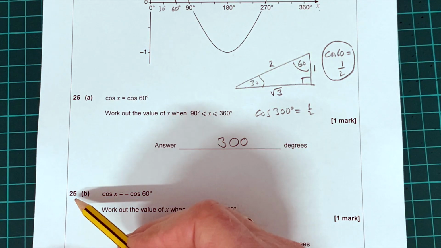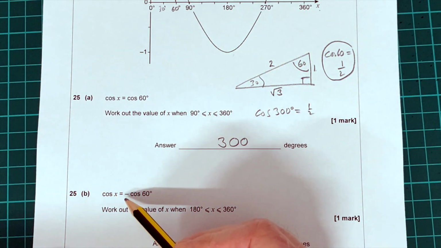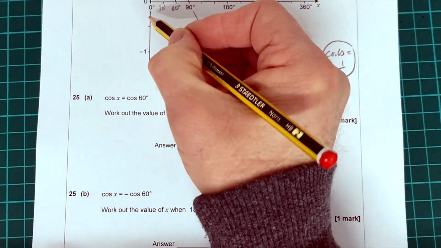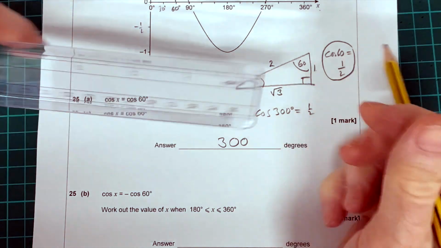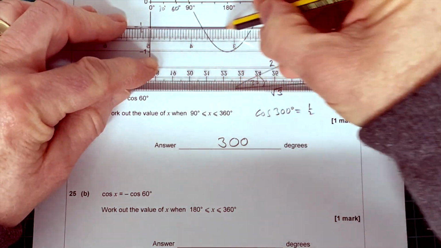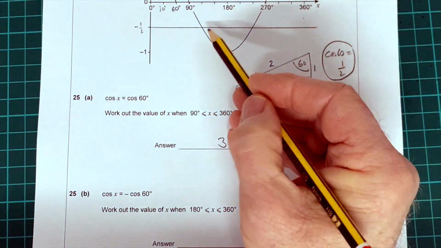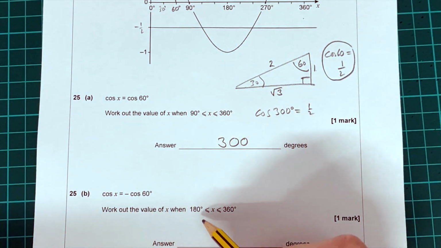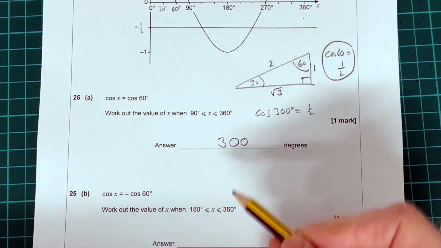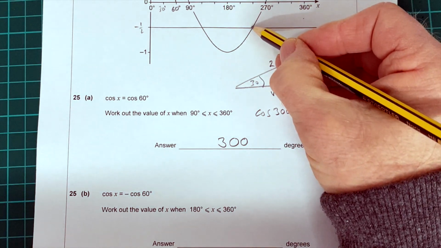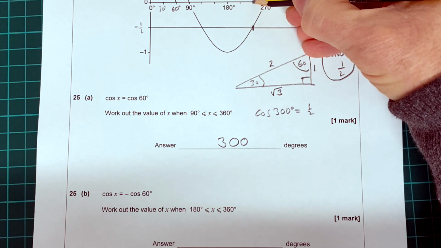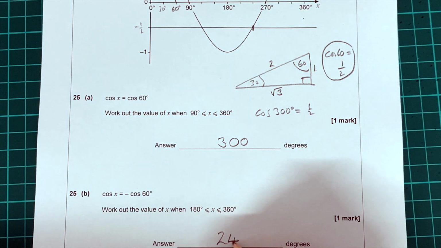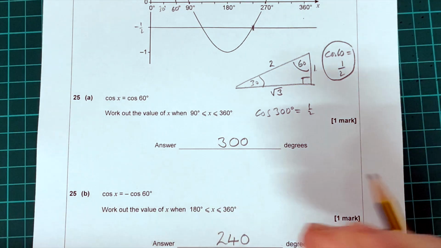So part B of question 25 says that cos x is negative cos 60. Well, we know that cos 60 is a half, so negative a half is going to be there. Let's draw a line across the graph at that point, and you can see that there are two values that are going to satisfy this. But they've said work out the value of x when it's between 180 and 360. So between there and there, the only place is there, and going up to the graph, we can see we're taking 30 off 270, so that's 240 degrees.